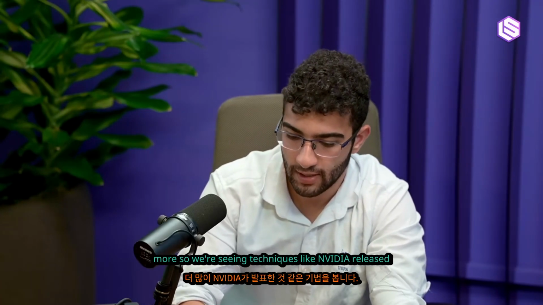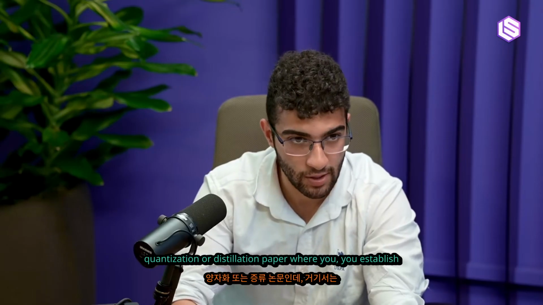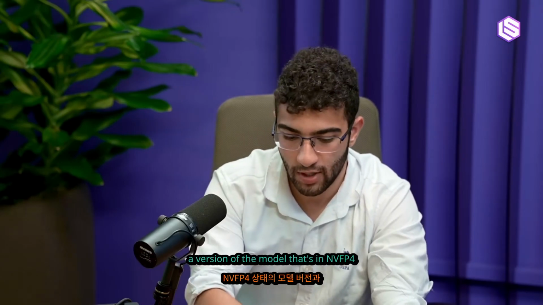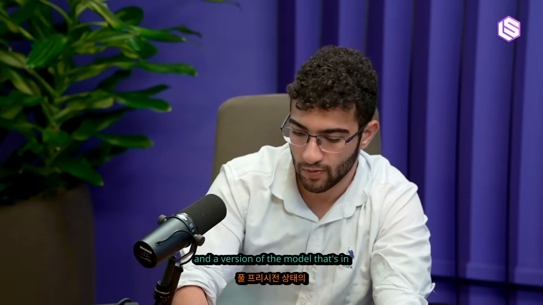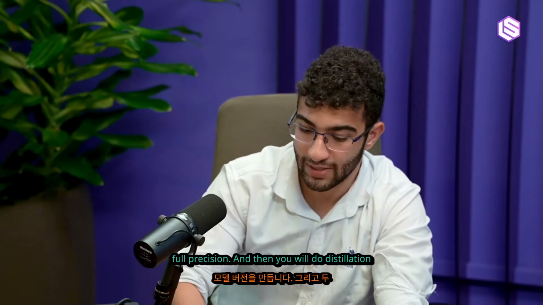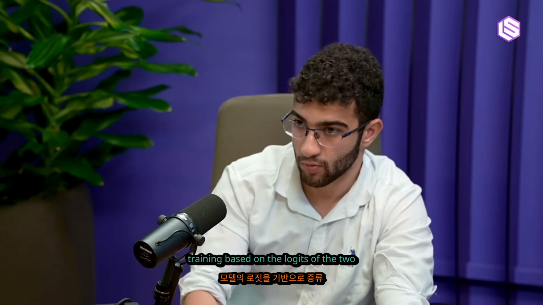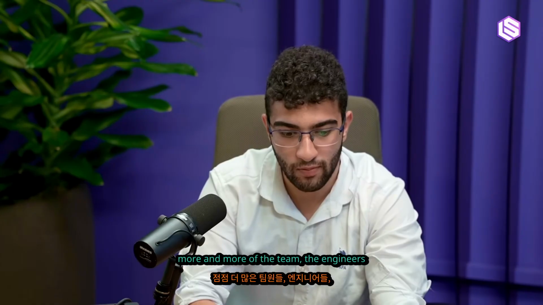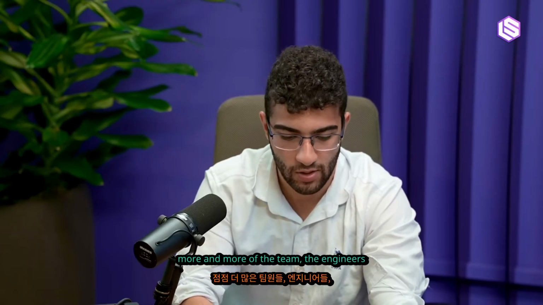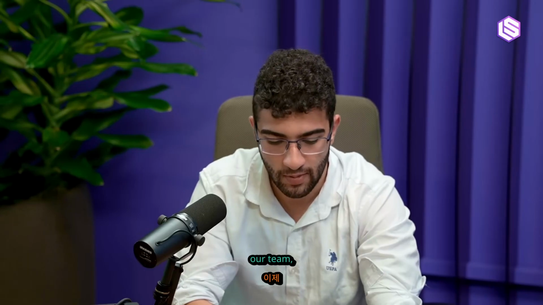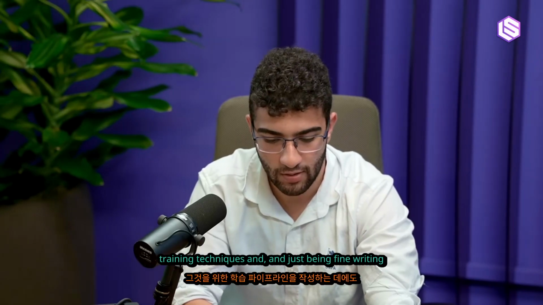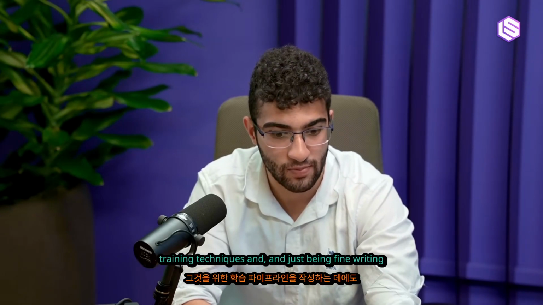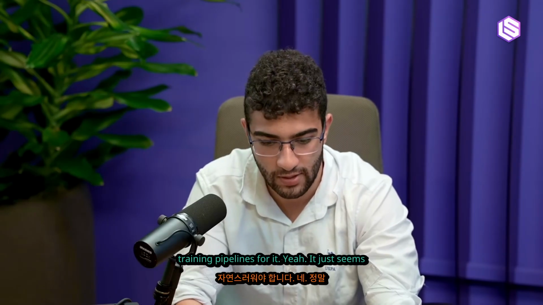But more and more so we're seeing techniques like NVIDIA released a quantization-aware distillation paper where you establish a version of the model that's in NVFP4 and a version of the model that's in full precision, and then you do distillation training based on the logits of the two models in order to make the FP4 model understand. And so more and more of the inference engineers that work on our team have to be very familiar with training techniques and be fine writing training pipelines for it.